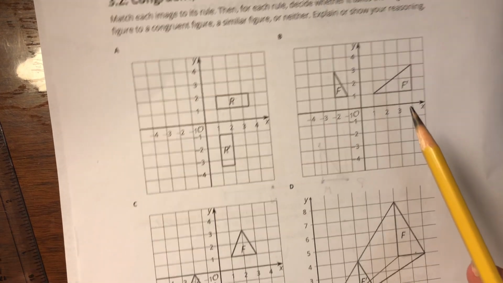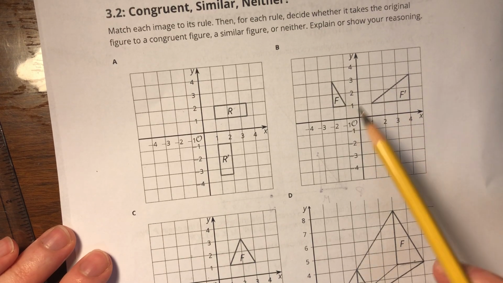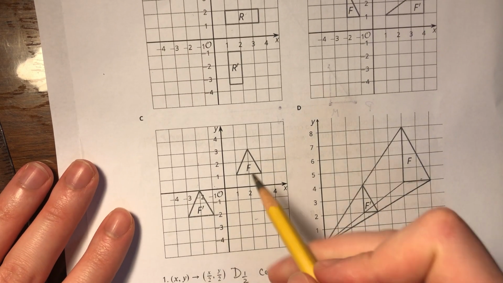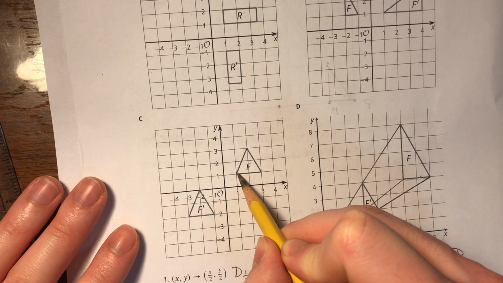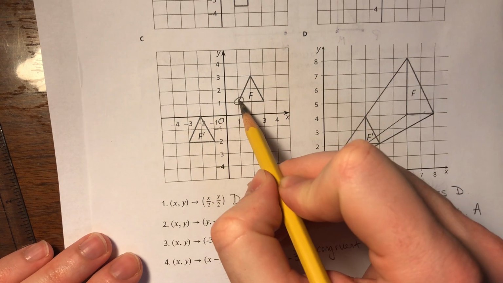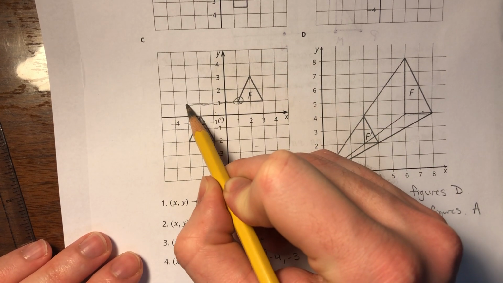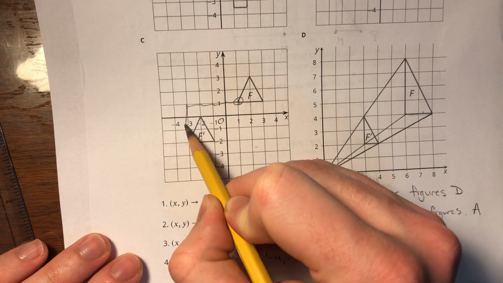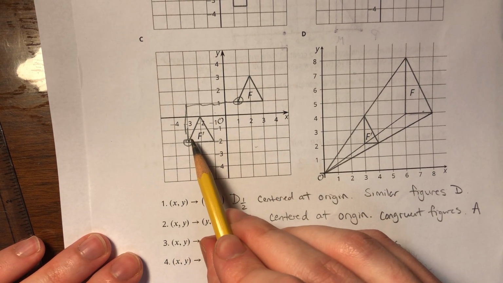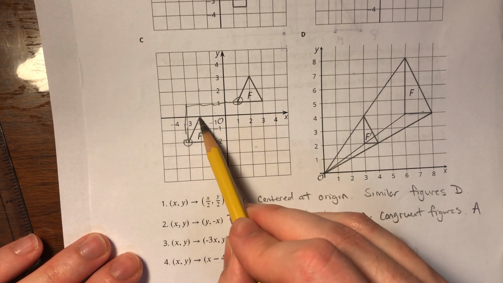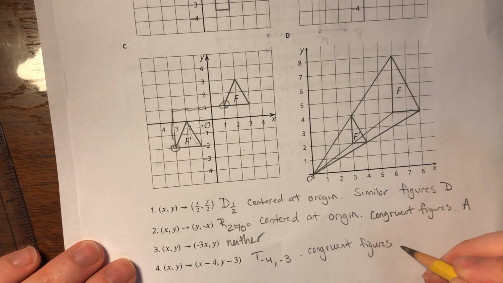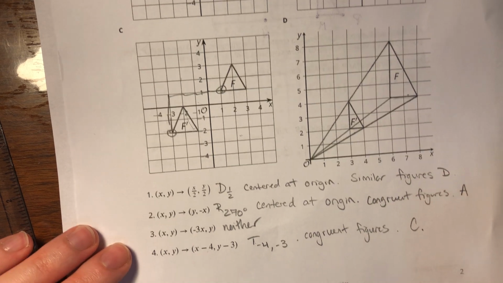So if I'm looking here, I already had a problem with B earlier, so already I can see that these two figures are not congruent. Let's see if this one works. So if I take F here and I look at this lower right vertex, I'm going to go -4 in the x direction, 1, 2, 3, 4, and down 3 in the y, 1, 2, 3. And that takes me to the lower left-hand corner of F prime as well. And these two figures are exactly the same, so I'm not going to waste my time and check all three of them. But that is the correct answer for question number 4.